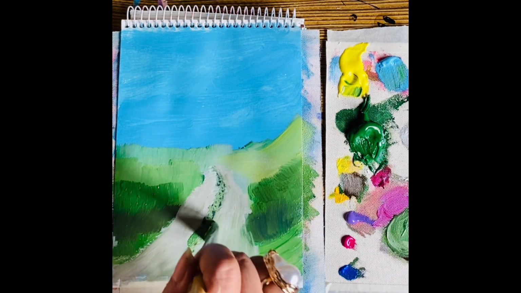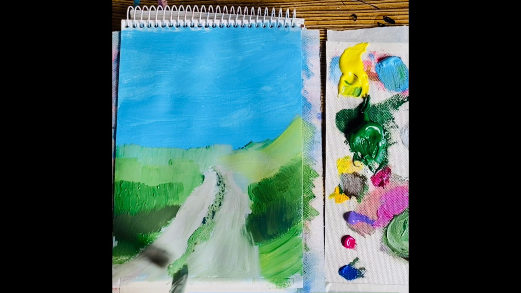7. Offers the ability to make adjustments. Instead of committing to final details too soon, layering gives you the flexibility to refine edges, correct mistakes, and adjust values over time.